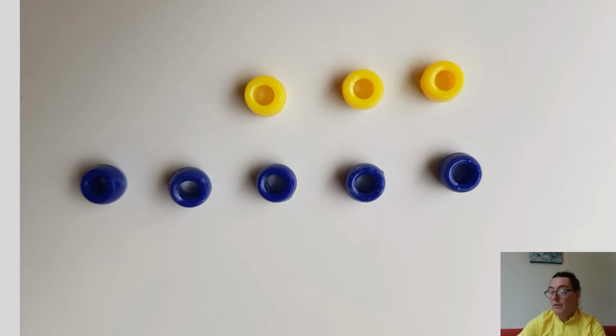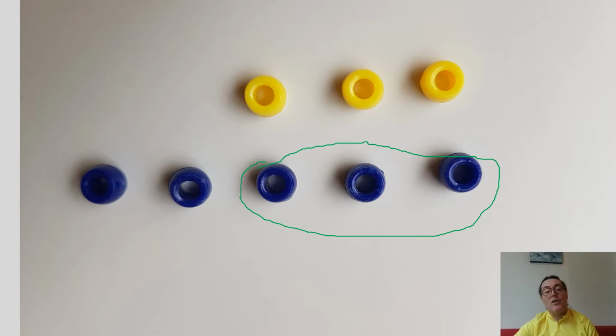How many more? Well, let's see. We've got 1, 2, 3 yellow beads. So 1, 2, 3. So let's put those all together. So they're the same as the yellow beads. And we've got 1, 2 more blue beads. We have 2 more blue beads than yellow beads.